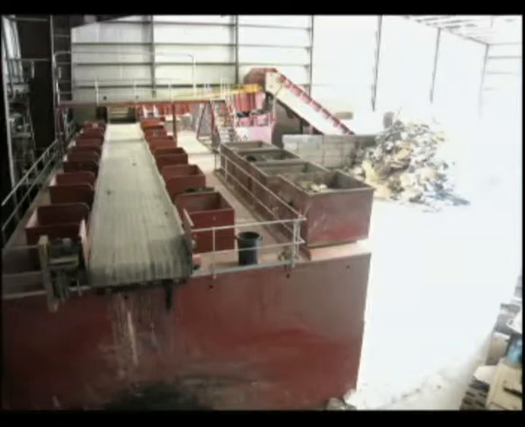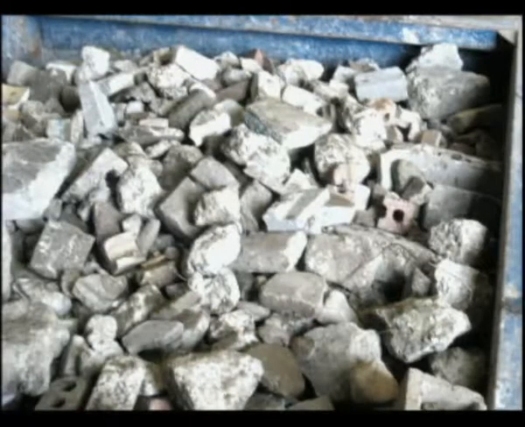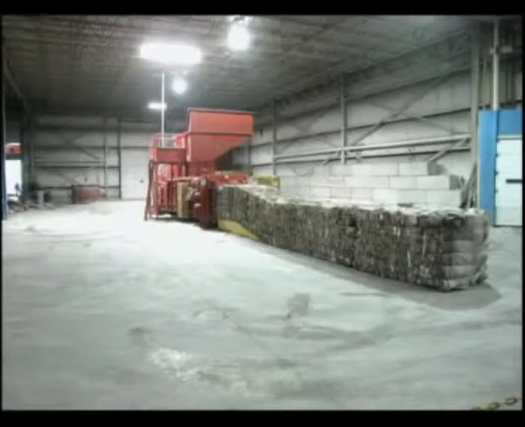And what they're doing with these products is taking them and selling them on the secondary markets for these post-consumer products to be reused and put back into other materials. Here's our brick and block. Here you can see we have our cardboard coming out.